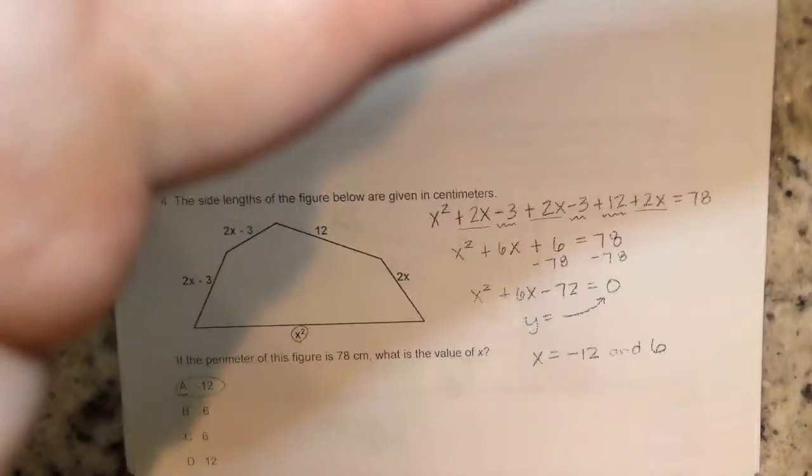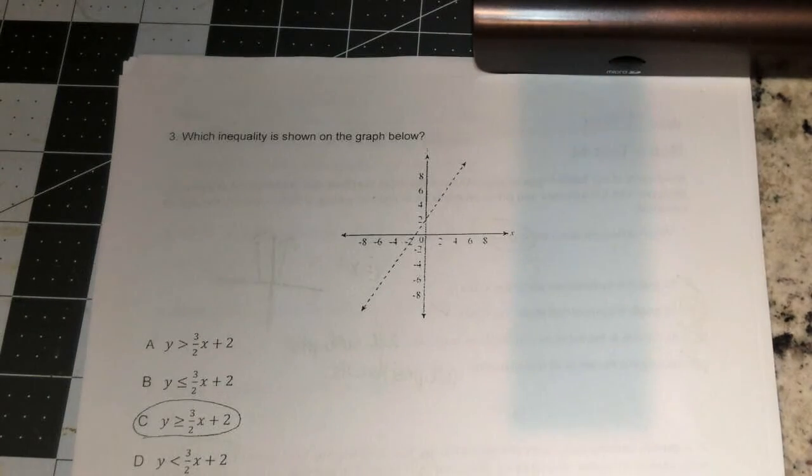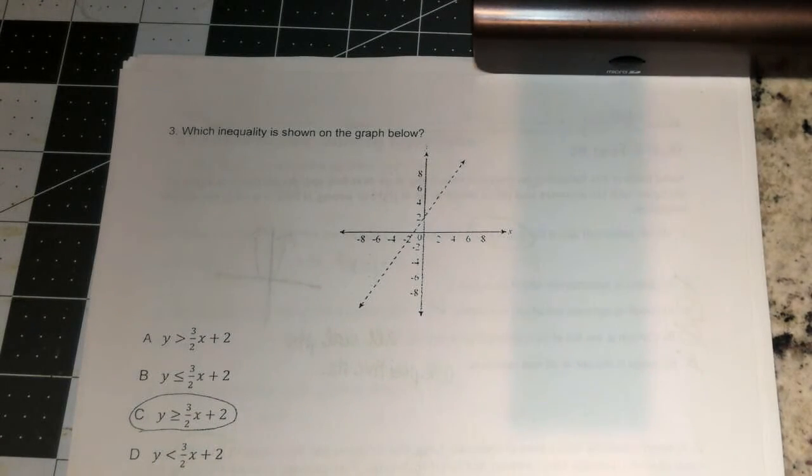Okay, on number 3, when you're ready to start up with me again, answer number 2 as a class on the calculator. I'll start when you're ready. Pick back up with me, you can unpause it with number 3.